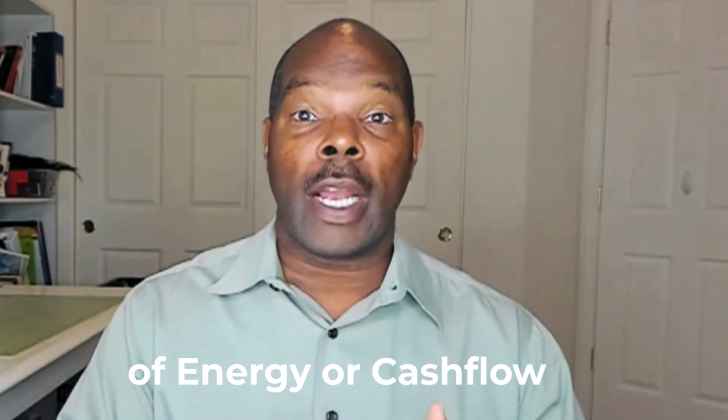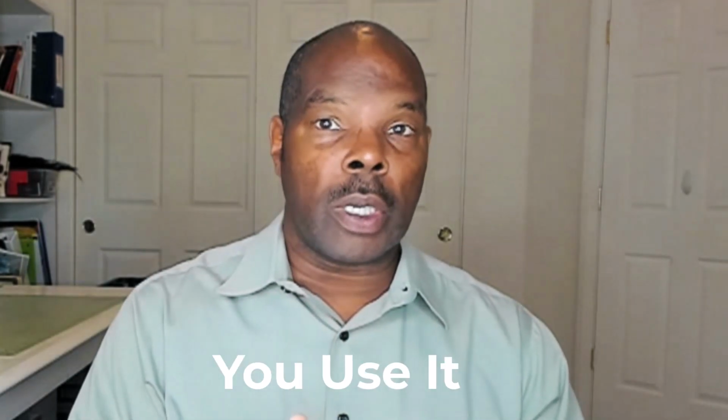So it's not the amount of the energy or the cash flow, it's how you use it, what it powers. And that leads us to the third step, which is the compound. The third C is compound.